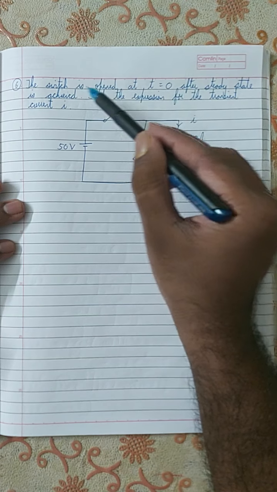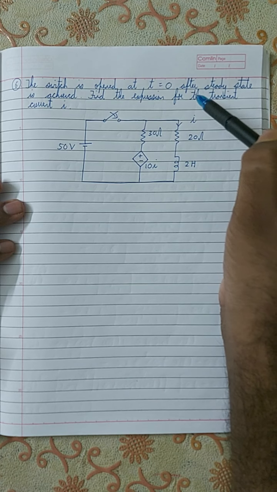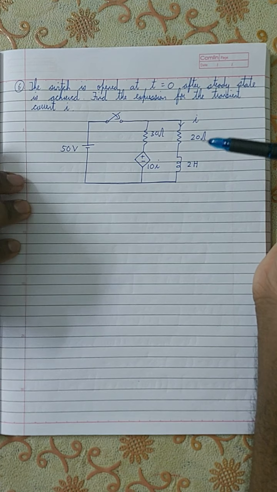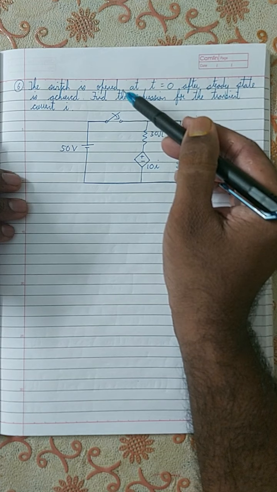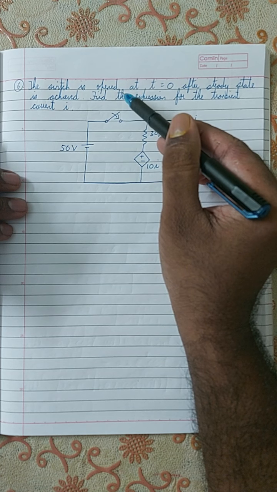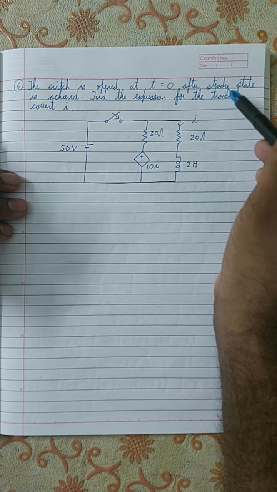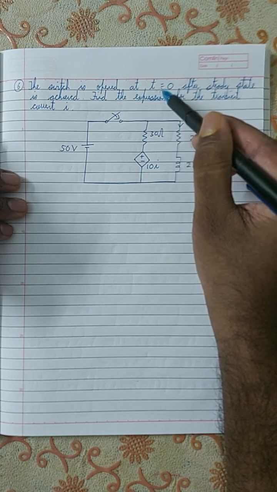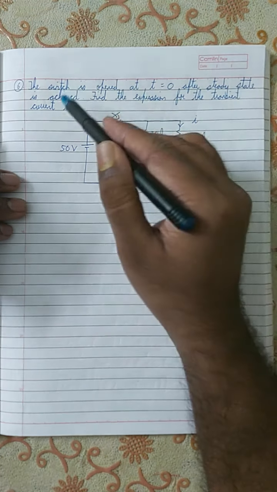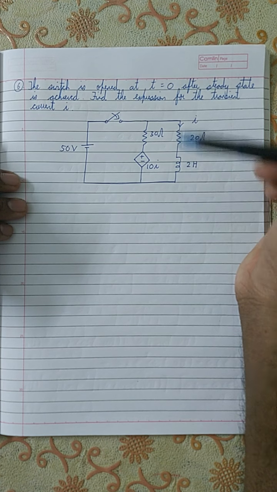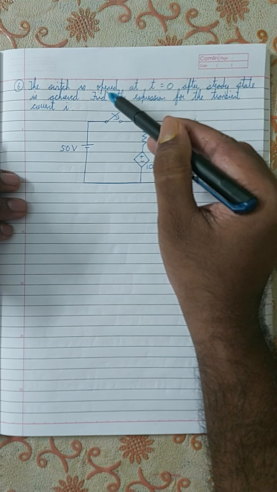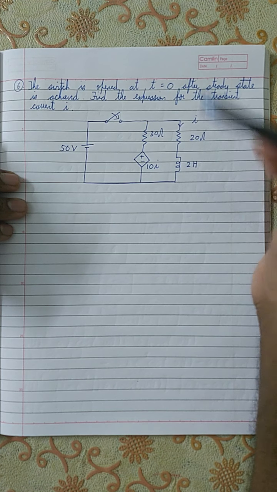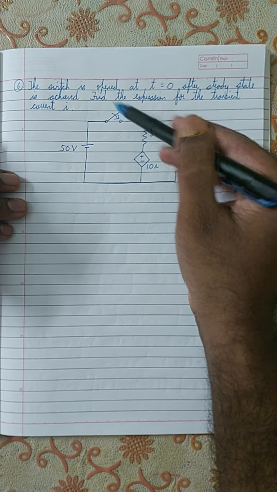The switch is opened at t is equal to 0 after the steady state is achieved. Which means before t is equal to 0, the switch was in the closed position and the circuit was in the steady state condition. That is what it says. The switch is opened at t is equal to 0 after steady state is achieved, which means before t is equal to 0, the switch was closed and the circuit was in the steady state condition. And then at t is equal to 0, the switch became open.